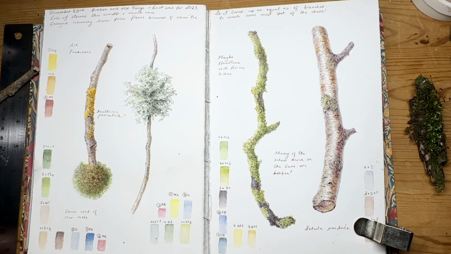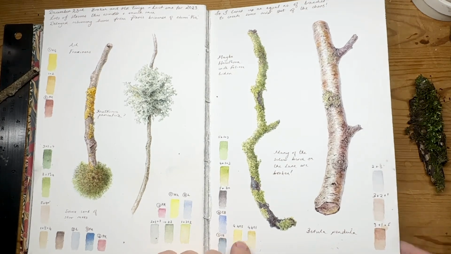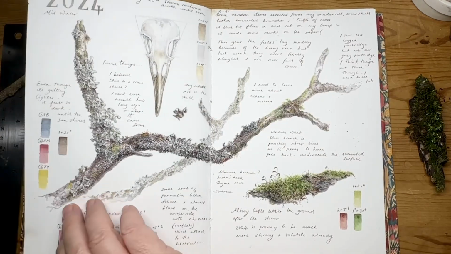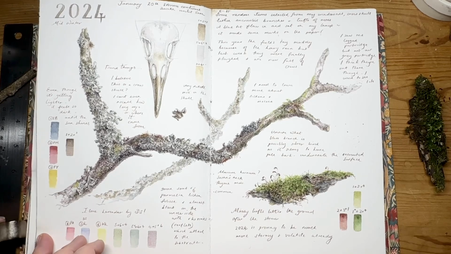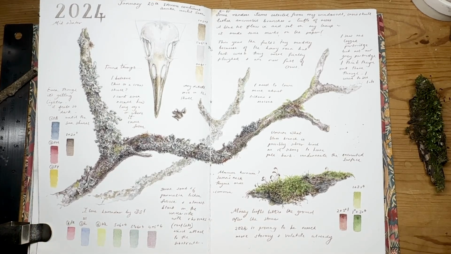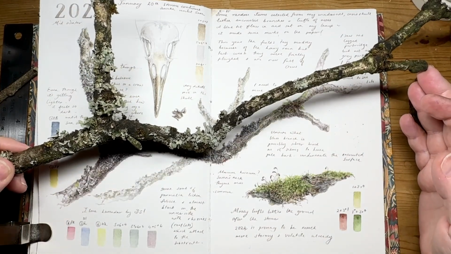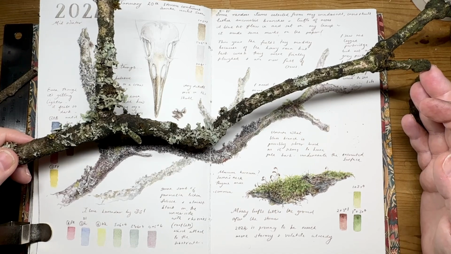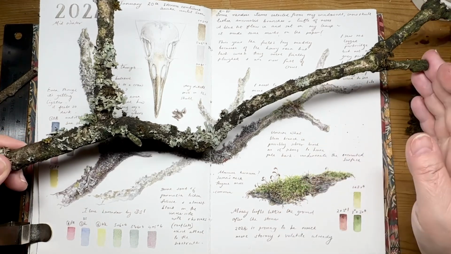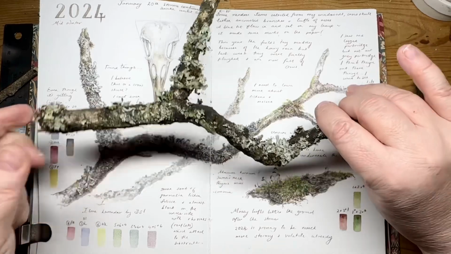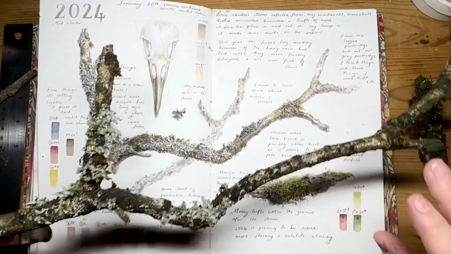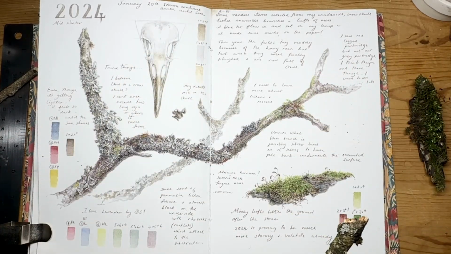So my first page for January is this one, and again the weather has been absolutely terrible, so I decided that I would do more broken branches. I'm not entirely sure what it is. I toyed with the idea of it being a birch, but I'm not really sure. It could be anything really, but it's got some light bark there. It's lost a lot of these lichens now, but it was completely encrusted in them. They keep snapping off. So I thought I'd do that one.